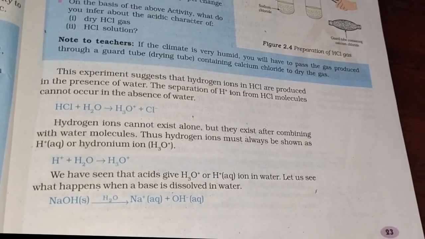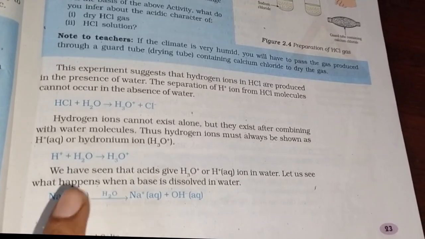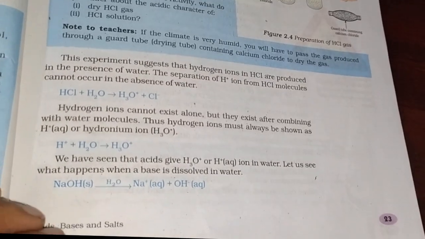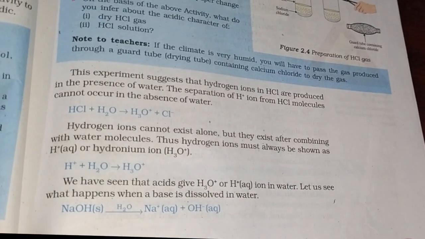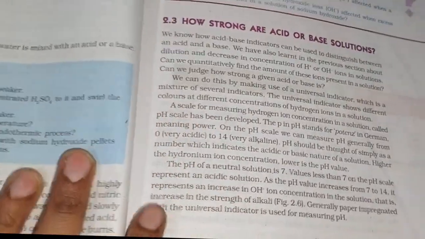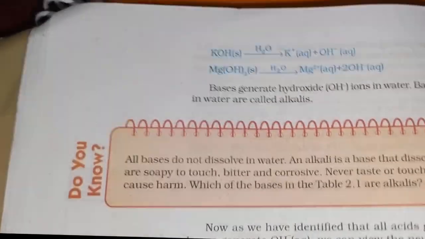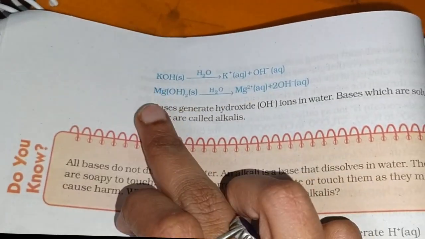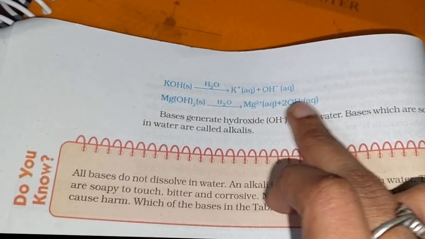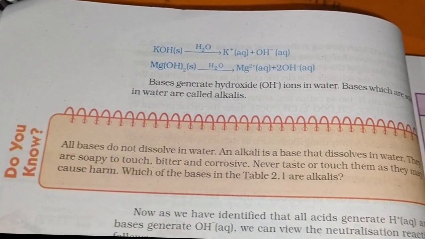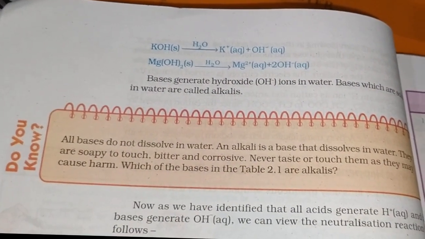So when a base is dissolved in water, what happens? Again, NaOH in the presence of water gives Na plus and OH minus. I already told you that in bases, OH minus ions will be produced. Many examples: KOH gives K plus and OH minus. Mg(OH)2 gives Mg2 plus and 2OH minus. So bases generally will give OH minus ions in water.